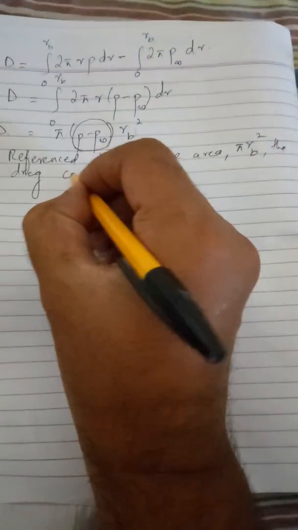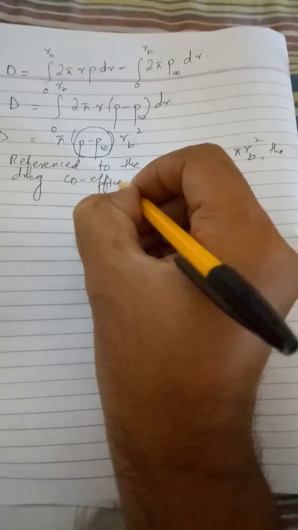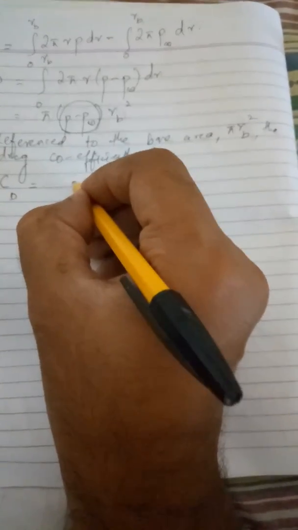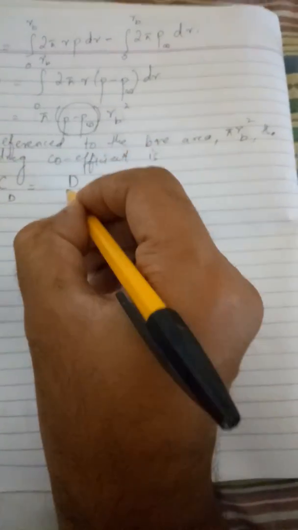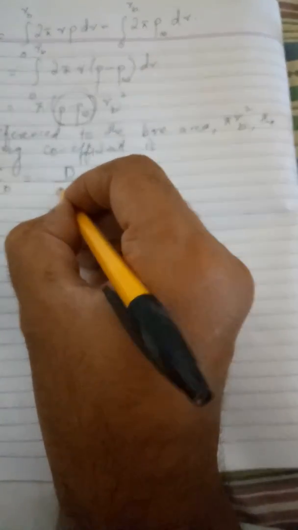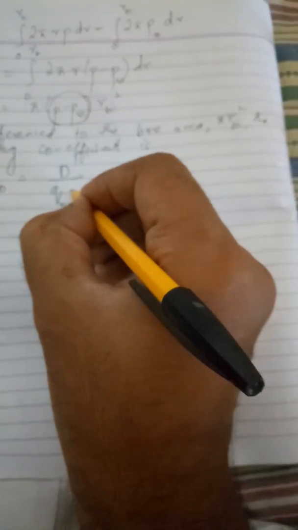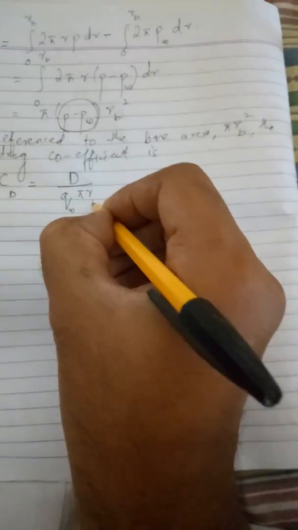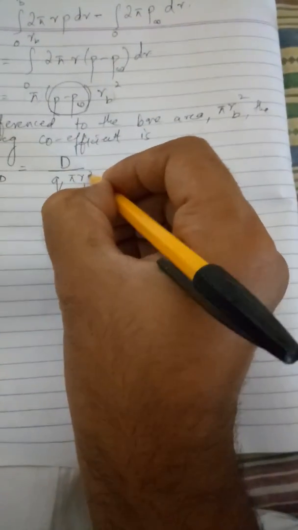The drag coefficient is, now this is the drag coefficient CD, and that would be drag force divided by Q of infinity into pi RB square.